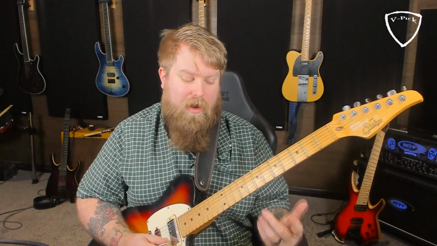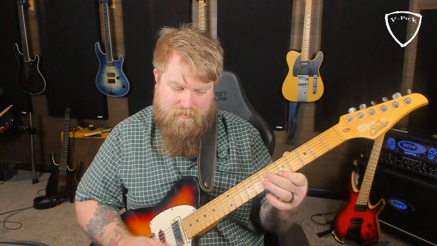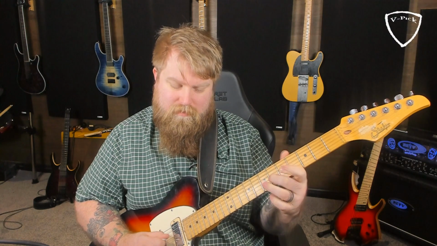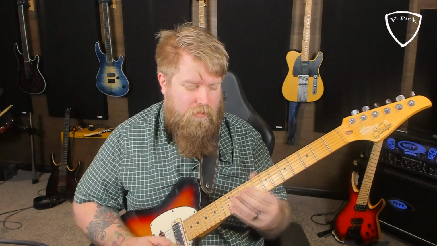You can use this in context as well, of course, because A7 resolves to D. So if you play a line like this, it's kind of begging you to go and resolve that line to D. If I'm playing a blues, I might play 1, 2, 3, 4.